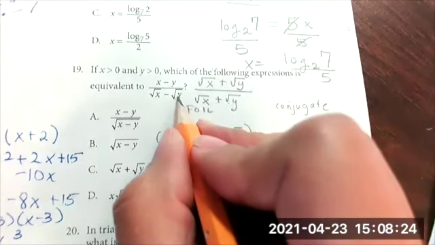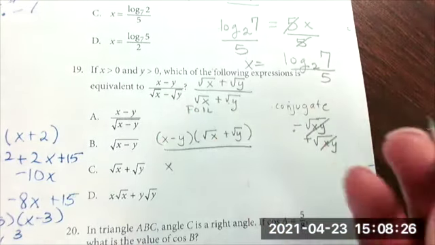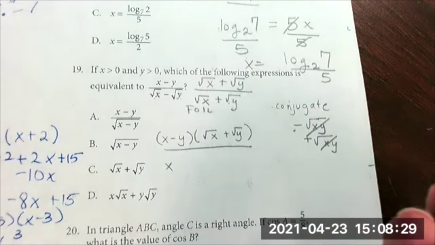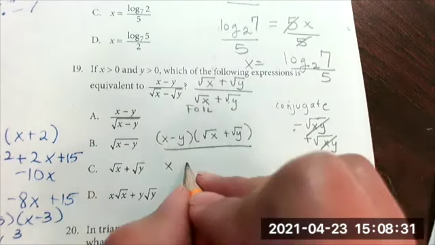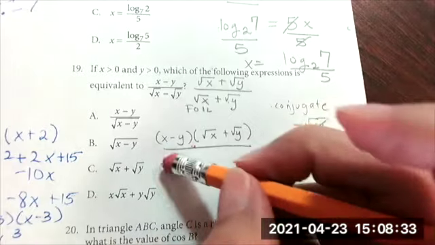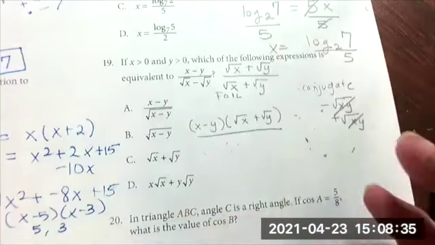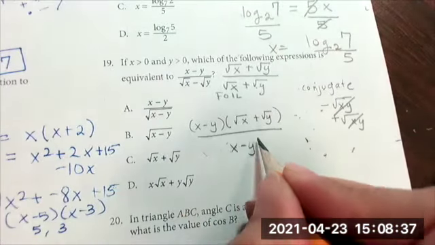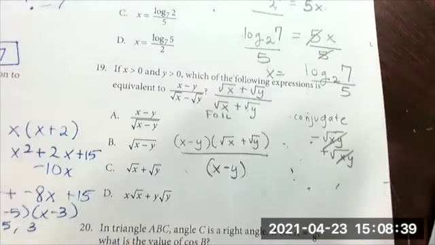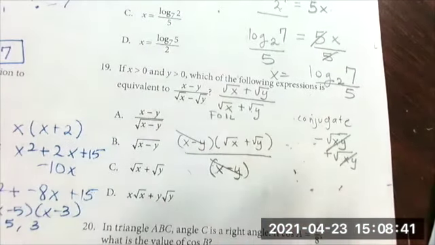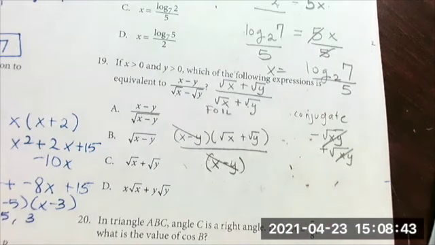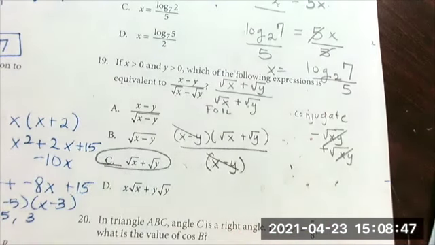And the last one is radical y times radical y is y, but it's negative. Okay, once you do that, cancel these two, and you have square root of x plus square root of y, which is letter C.